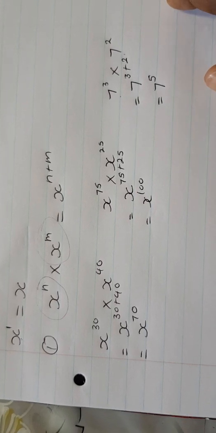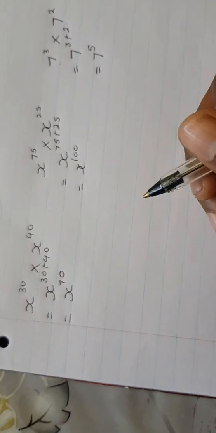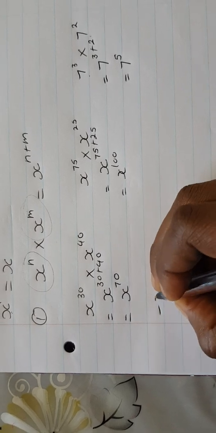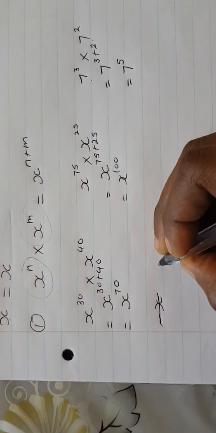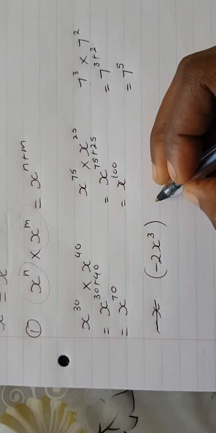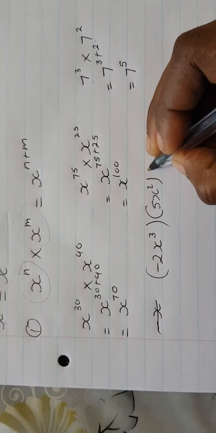Apply the laws. Okay, let me just do one last example to make sure that everybody is on the same page. We're going to do negative 2x to the exponent 3 in brackets, open bracket, 5x to the exponent 2, close, x, close.